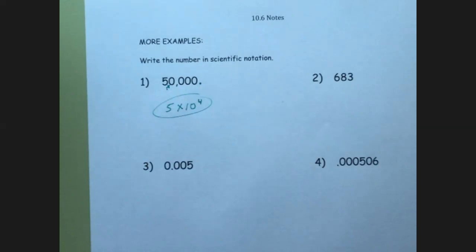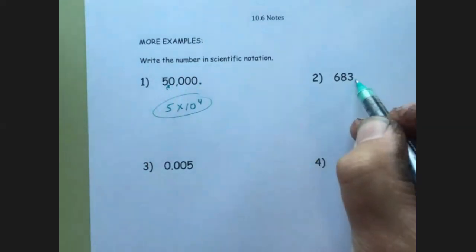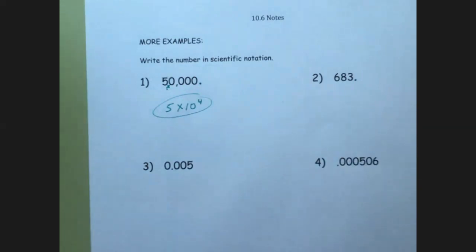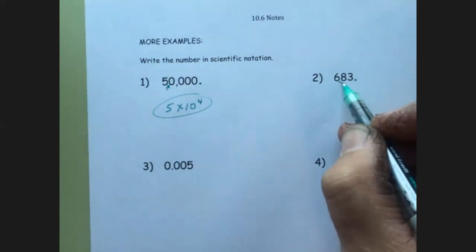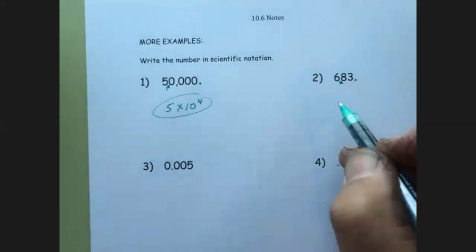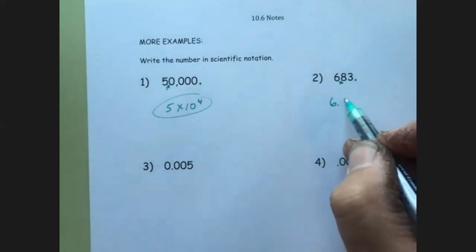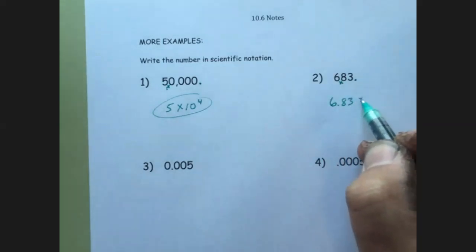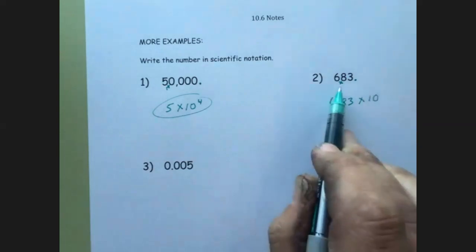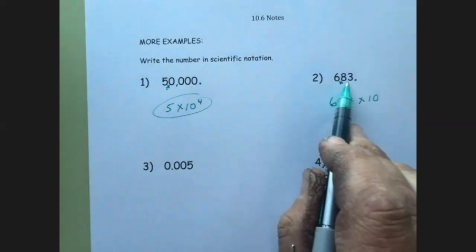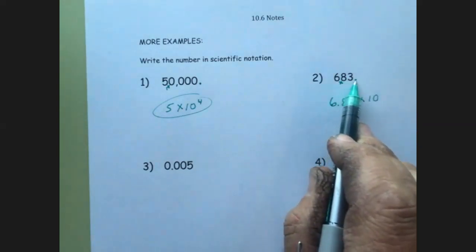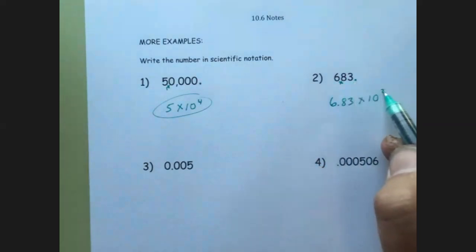Number 2, real decimal, fake decimal. 6.83 times 10, I would move my decimal 2 to the right, so times 10 to the 2nd power.